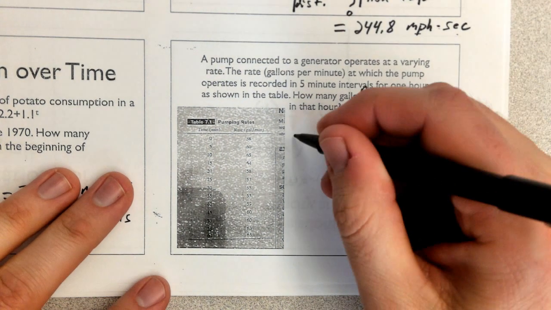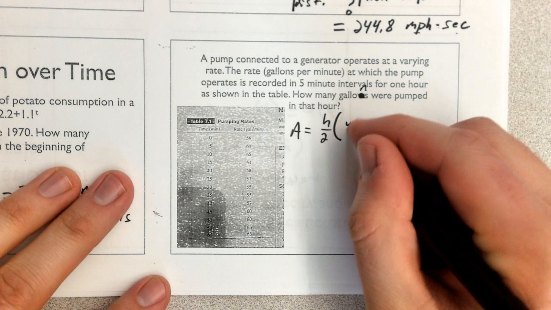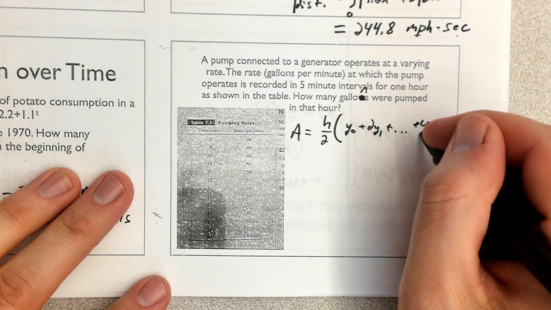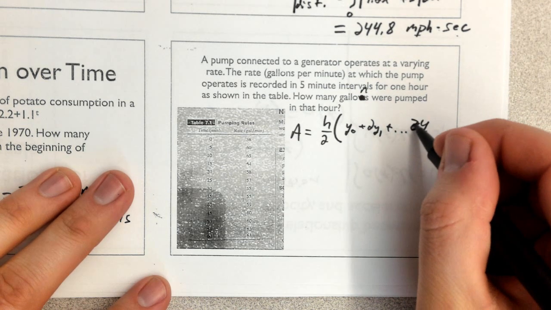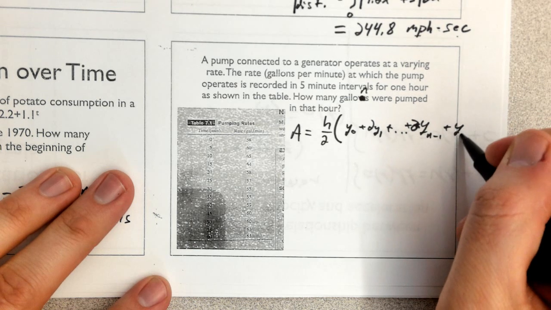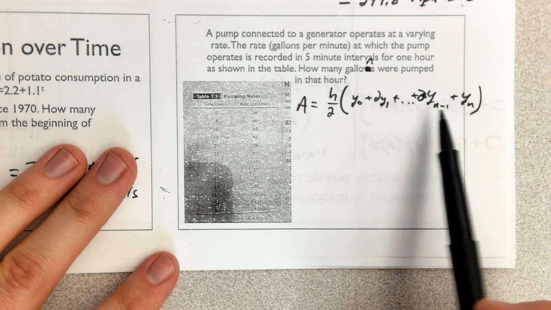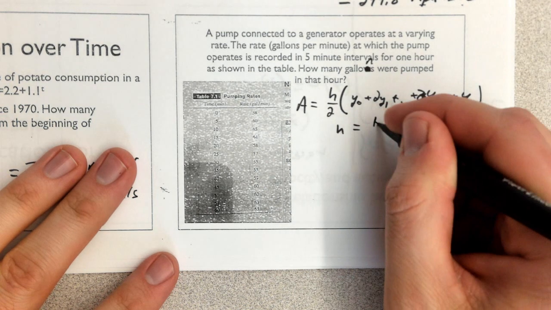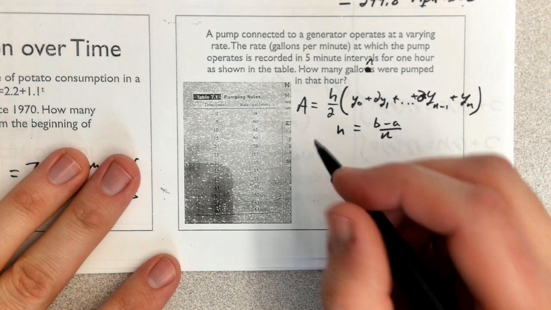We're going to use the trapezoidal rule, which would be h over 2 times y sub 0 plus 2y sub 1 plus dot dot dot plus 2y sub n minus 1 plus y sub n. That's the trapezoidal rule. We're going to do that for the data that we're given here. h, remember, is equal to b minus a over n, which is the number of subintervals. So let's find all of those pieces here.